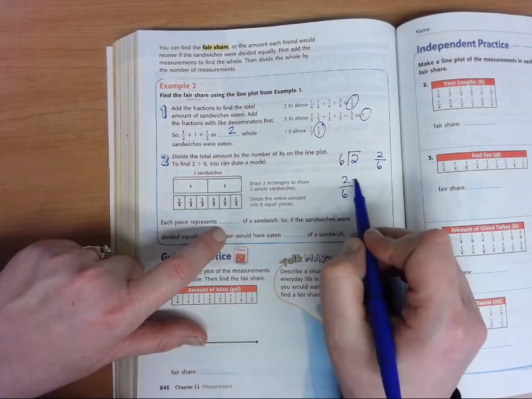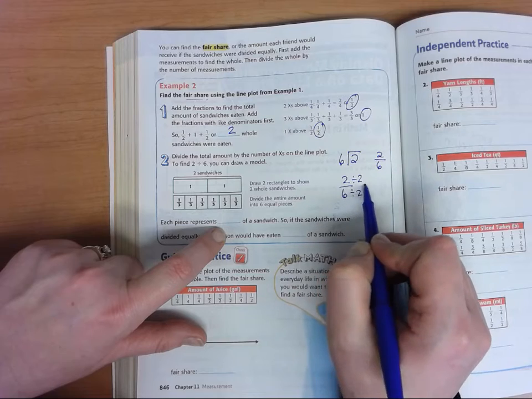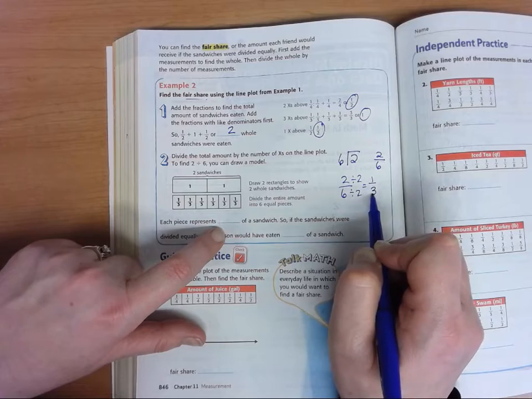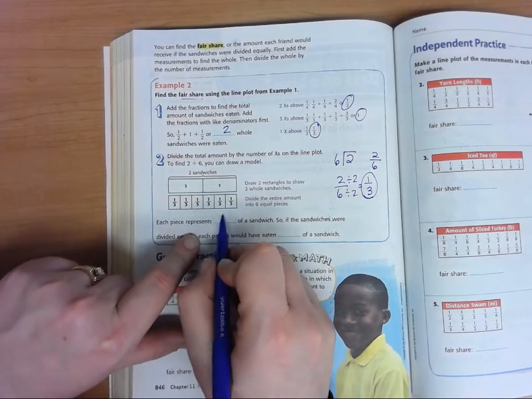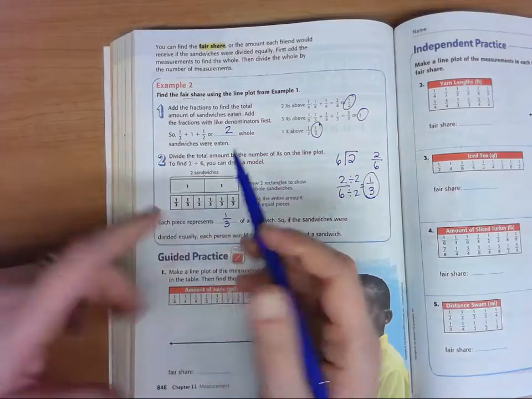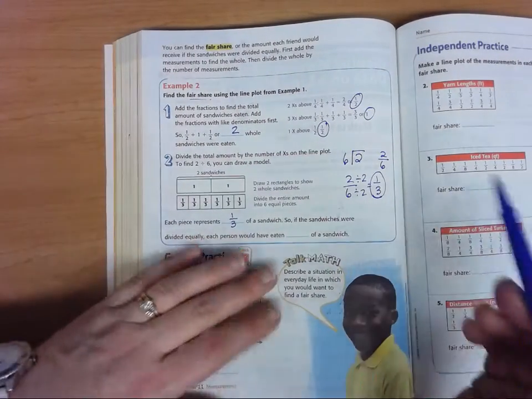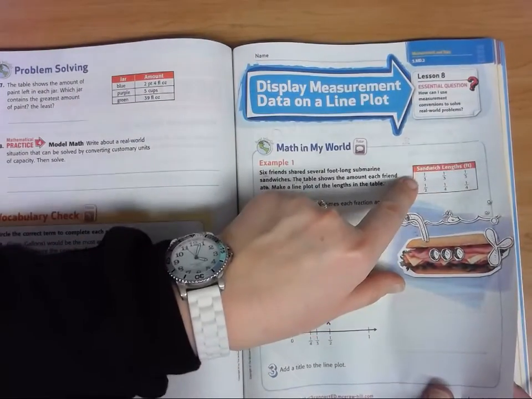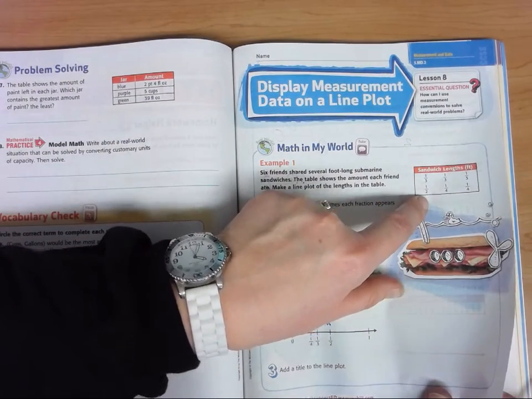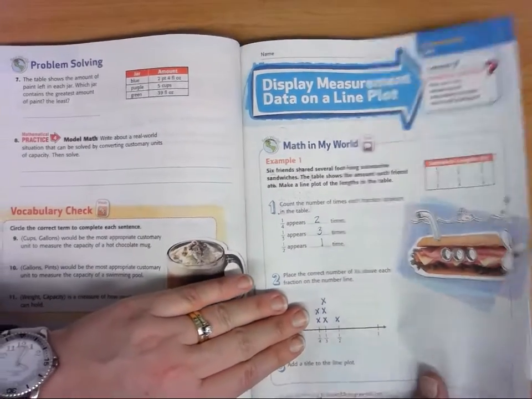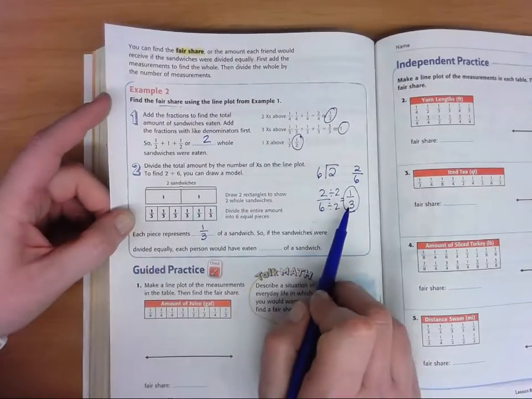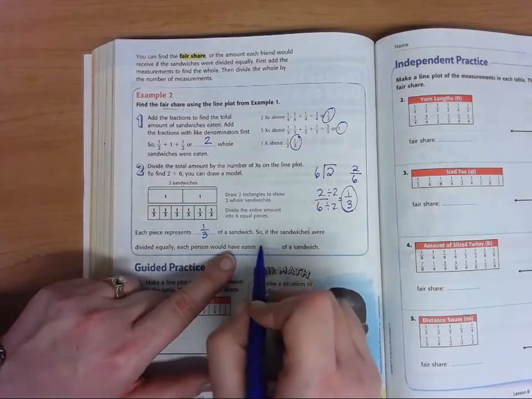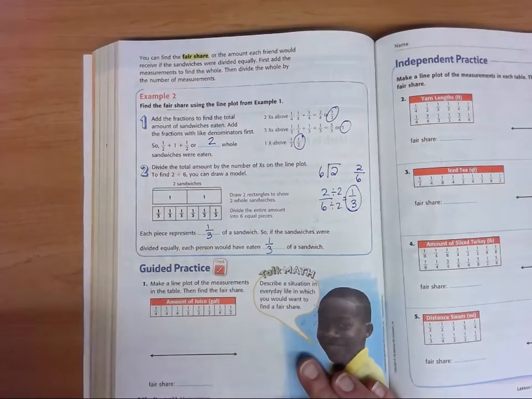So 2/6, I know I can divide them both by a 2, which would be 2 divided by 2 is 1, and 6 divided by 2 is 3. So my fair share would be 1/3. That's if we took both of the big sandwiches and divided them equally. However, the way that the friends ate the sandwich, they didn't eat equal parts. So we plotted the data that they ate first, and then we found what if they would have gotten a fair share, okay? So if they got a fair share, they would have each eaten 1/3 of the sandwich.